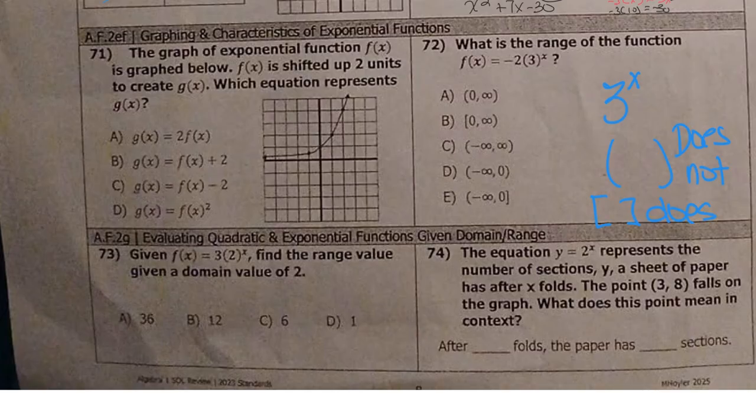And so the parentheses means does not include, and the brackets means does. So you'll notice the infinities always have parentheses, because infinity is not actually a number, so you can never actually include it. But the 0 has the option. While when it's a number to a power, it will never ever equal 0. So it can never include that 0. So you have to indicate that with the parentheses, not the bracket.